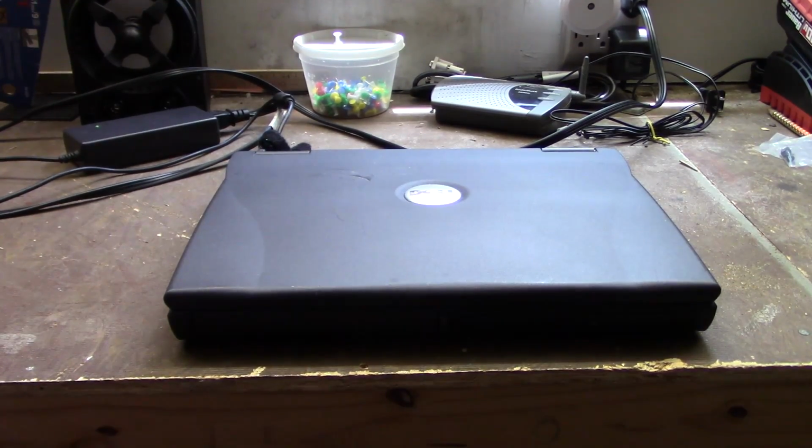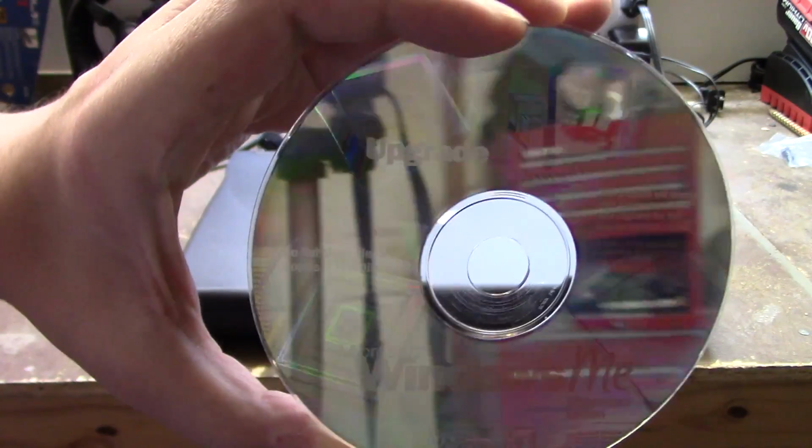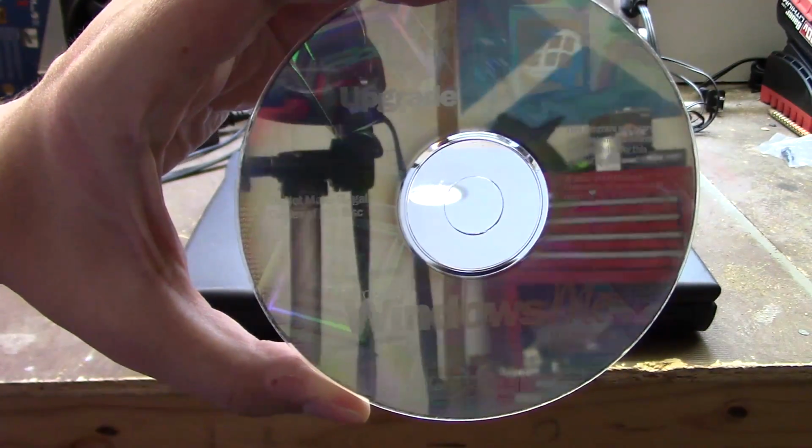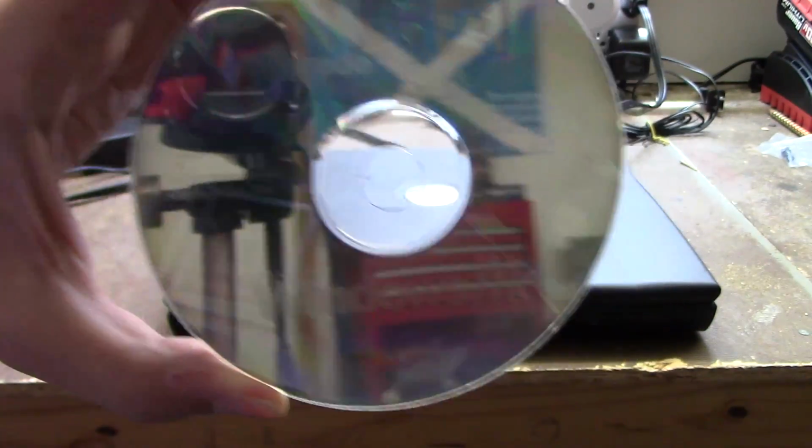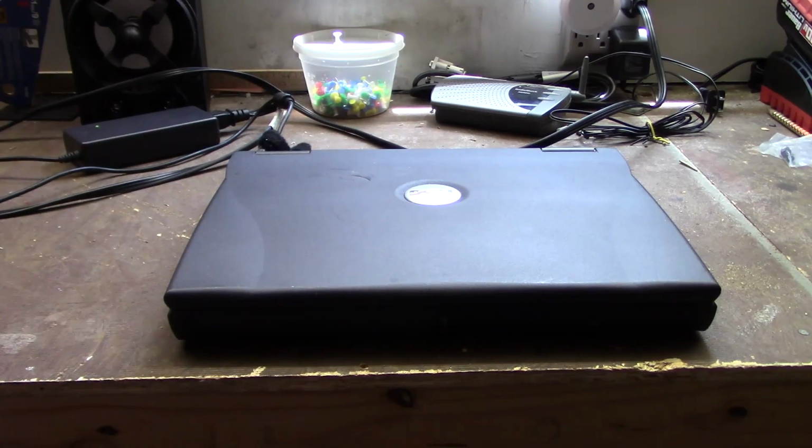And ladies and gentlemen, here is the operating system. Yes, that's right, folks. Windows ME. We're going to put ME on this computer.